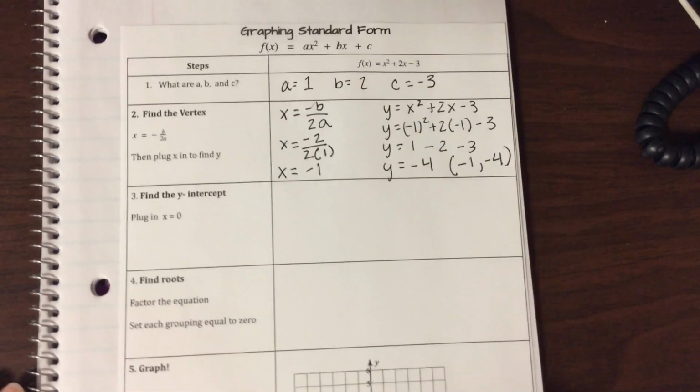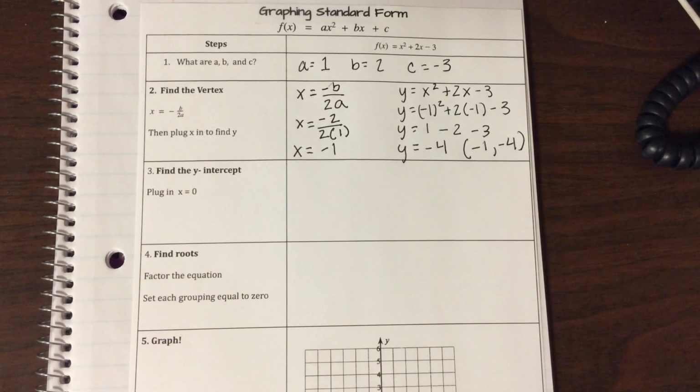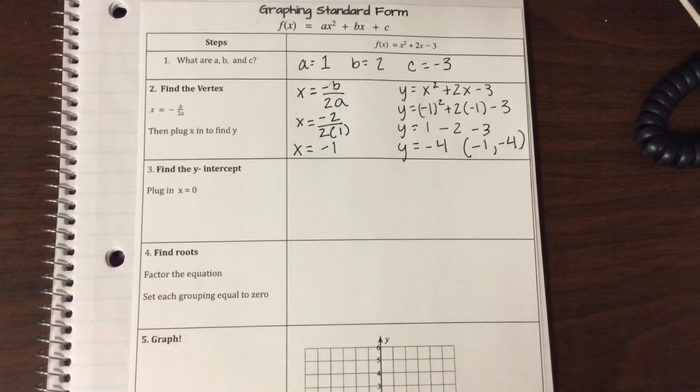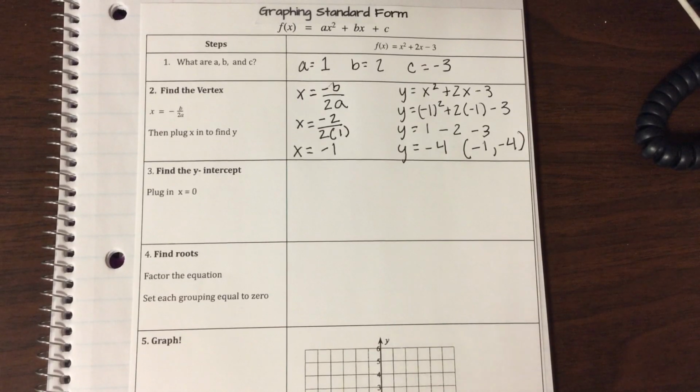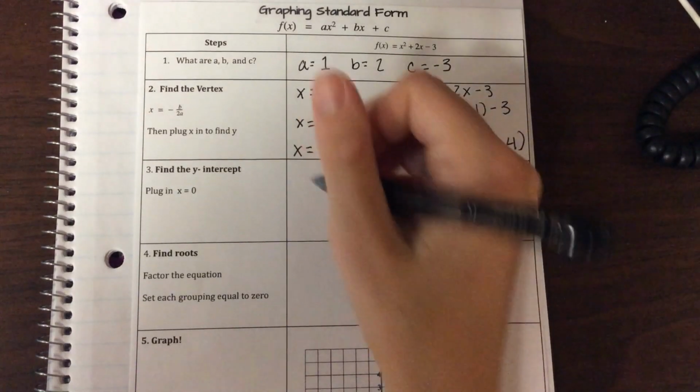Okay. So the next thing we're going to do is find the y-intercept. We find the y-intercept by setting the x equal to 0. While you might think this is a really annoying step, I'm going to show you why it's not that annoying. So we are going to rewrite the equation yet again.